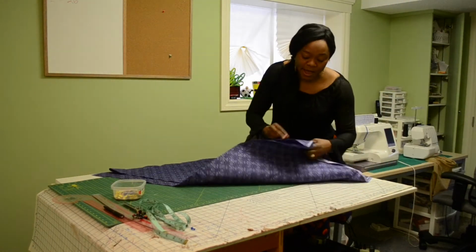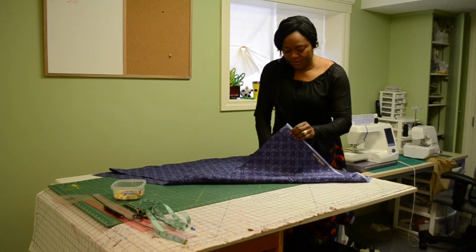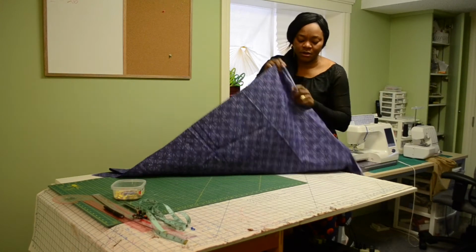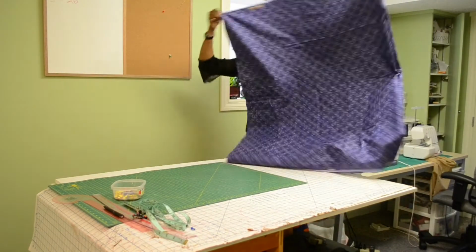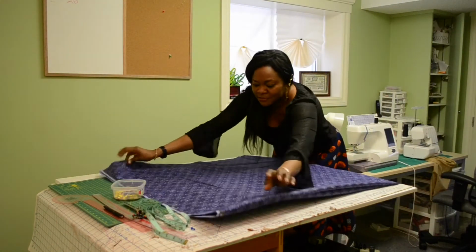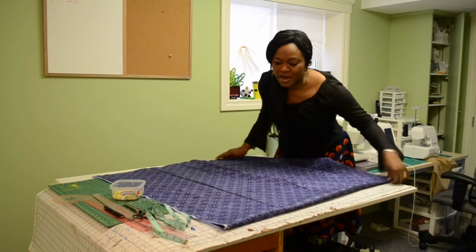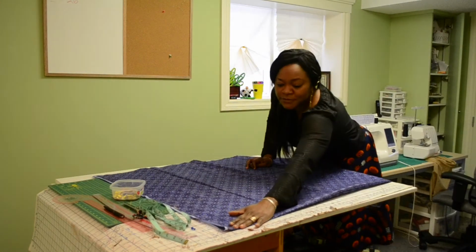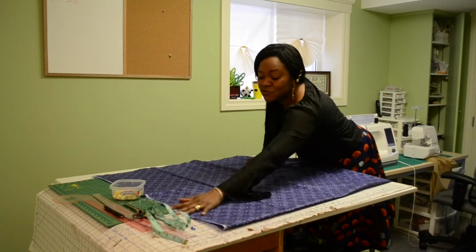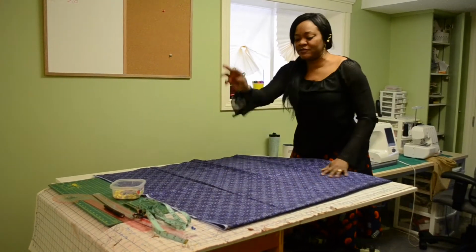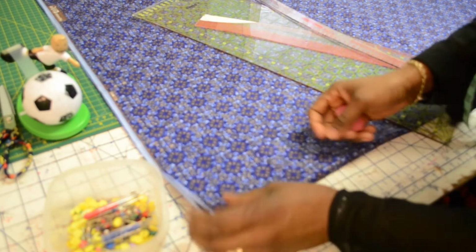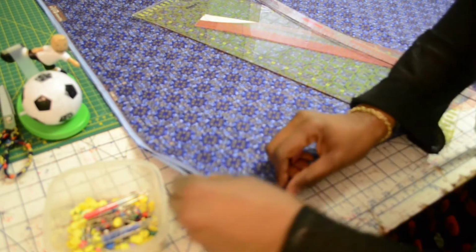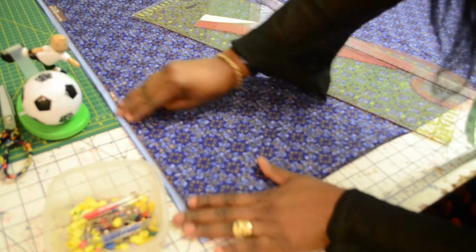So I have my fabric folded on the wrong side of the fabric and placed on my table, such that I have the fold edge facing me and I have the 2 selvages facing the other side. I folded the fabric into 2 for a 180 degree circle skirt. So I have the fold edge and I have the 2 selvage ends.